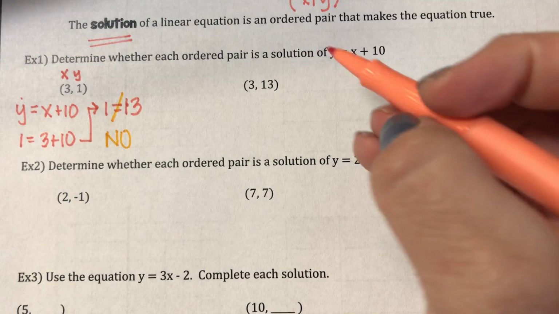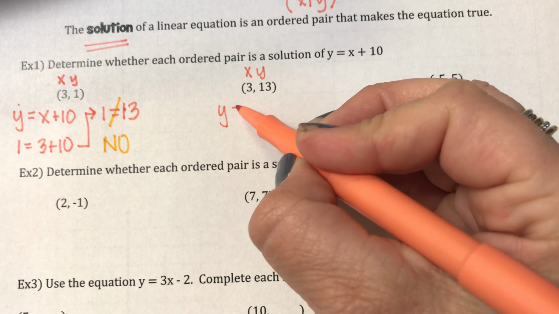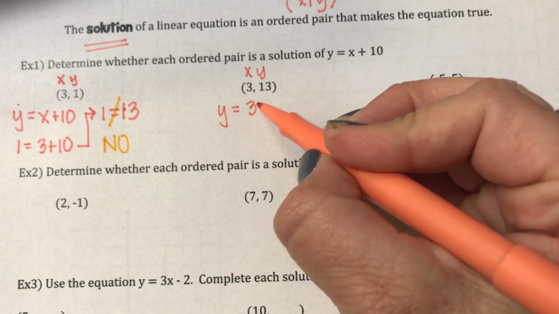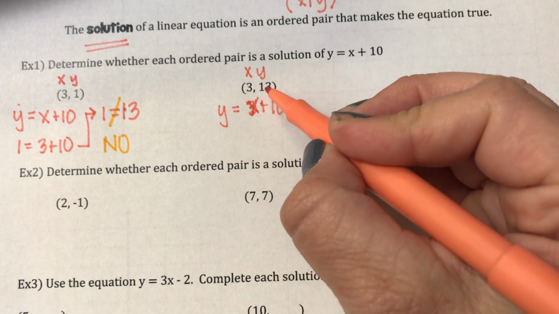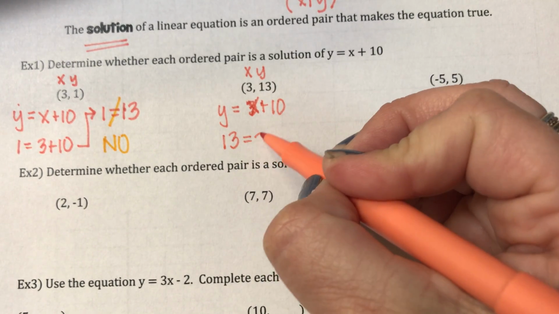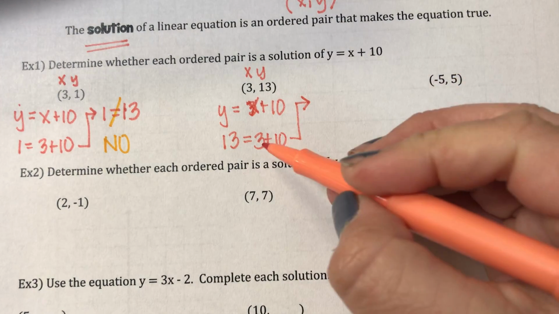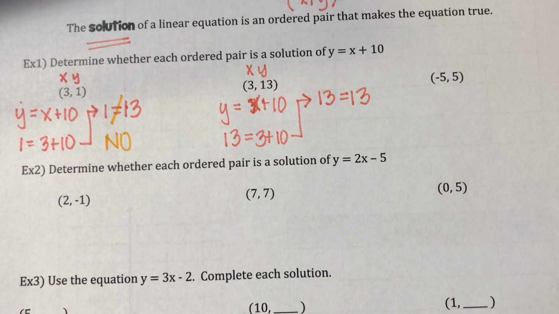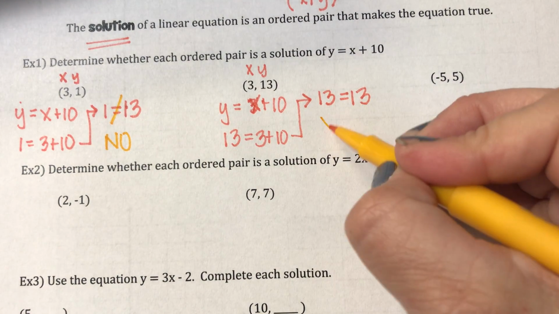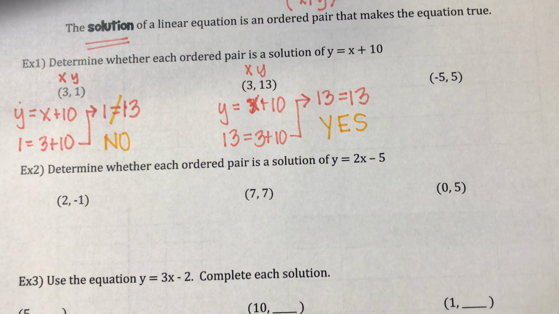Okay, let's look at this next one. Again, it's x and y. So does the y equal the x plus 10? The y is 13. Does that equal 3 plus 10? Well, 3 plus 10 is 13. So does 13 equal 13? Is that a true statement? Yes. So the ordered pair 3, 13 is a solution.